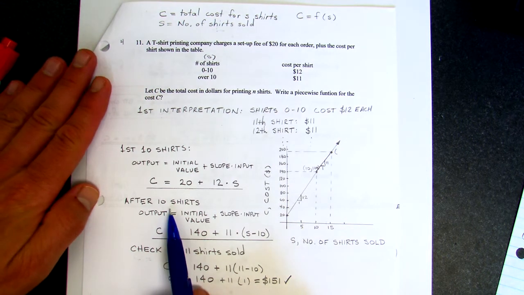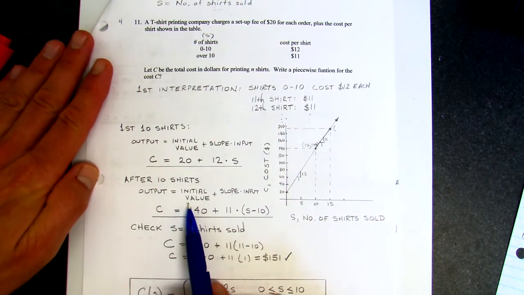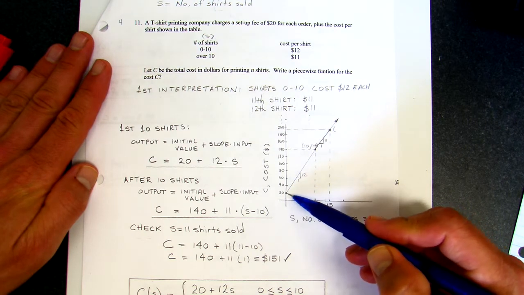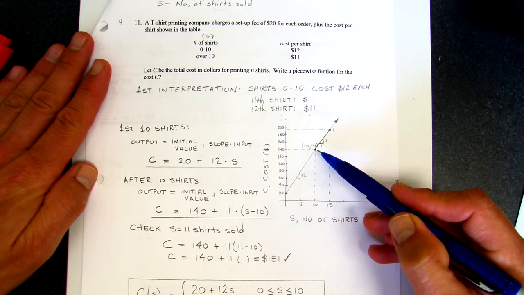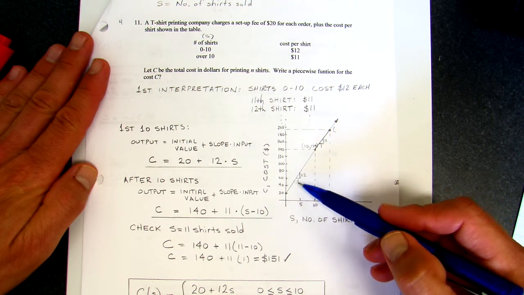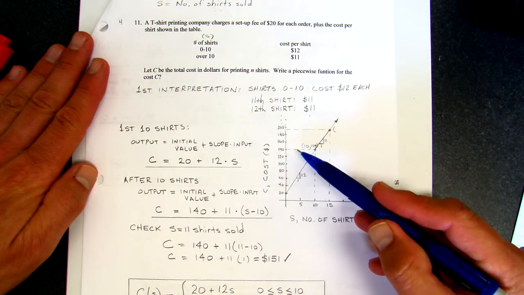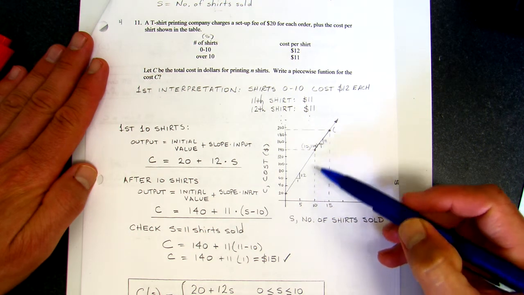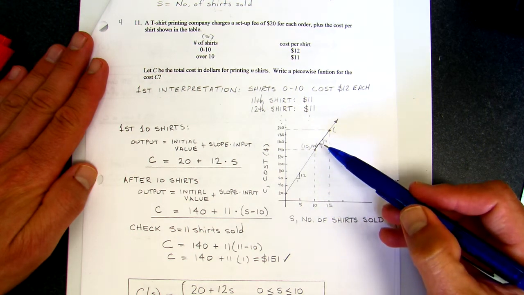Then after 10 shirts, and having a graph could help us, we see $20 is the setup fee for 0 shirts. If we go up to 10 shirts, 10 shirts at $12 a shirt would be like $120. Add that to the $20, we get $140 cost for 10 shirts. And then at that point, we start going up at a smaller slope, $11 per shirt sold.